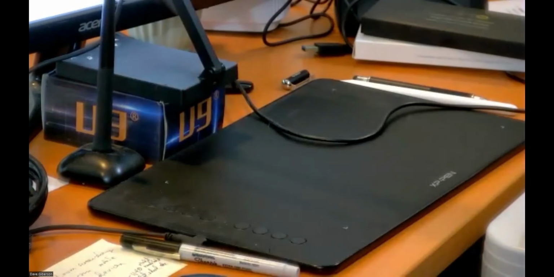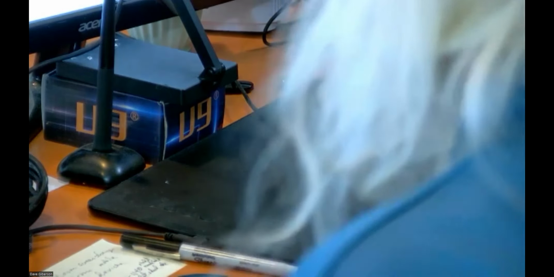Here's the stylus for it. It's basically just a secondary mouse. But given that you manipulate it with a stylus instead of moving your entire hand and trying to move a mouse around, you can write and draw with this quite effectively. That's exactly what it's designed for.